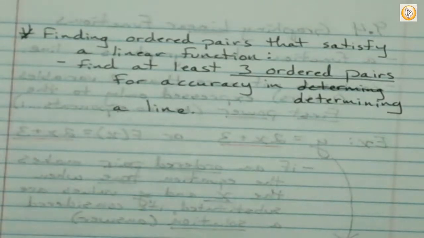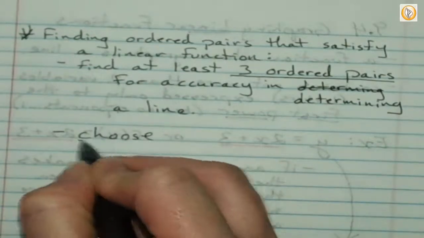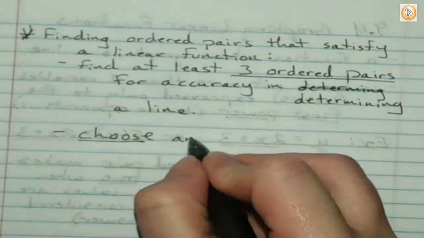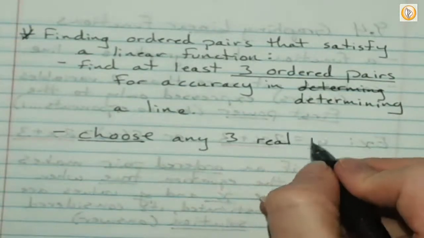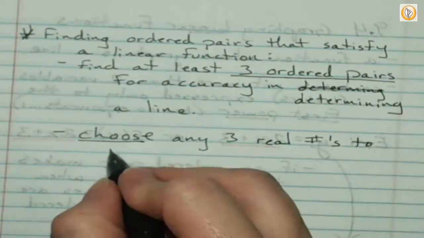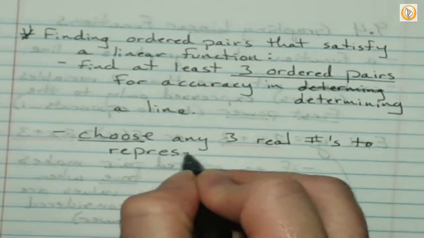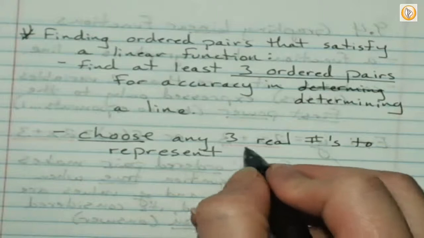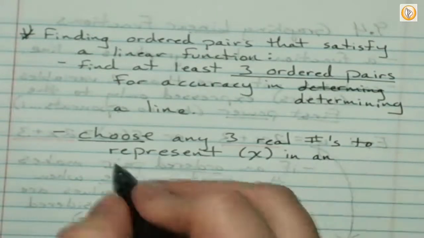Okay, next. Choose any 3 real numbers, not fake ones. Emily liked my jokes. To represent x in an equation.